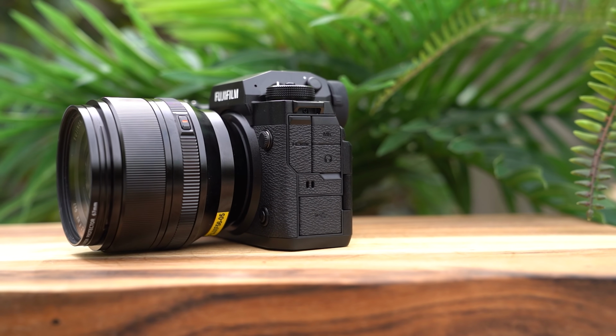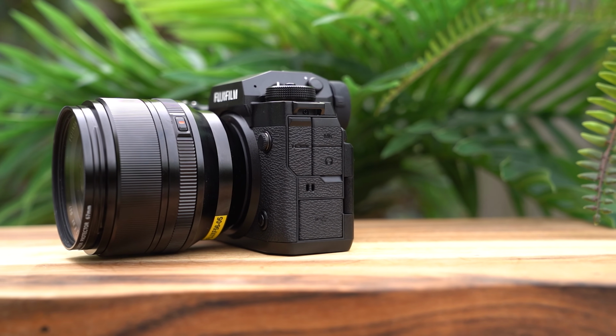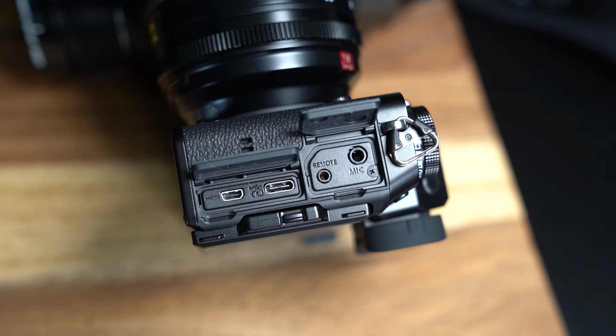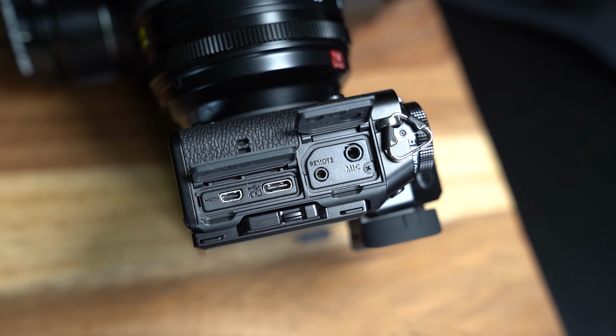In terms of connections, again, the X-H2 and the X-H2S have HDMI, microphone, and headphone, whereas on the X-T5, yes, we have a microphone input, but we don't have headphone and we only have micro HDMI. Just another thing that makes it feel not so much like a video system, even though bizarrely, it actually has a great video spec. But that does mean, if you're looking at video spec in particular, again, this is another reason the X-H2 and the X-H2S are probably the ones to look at.